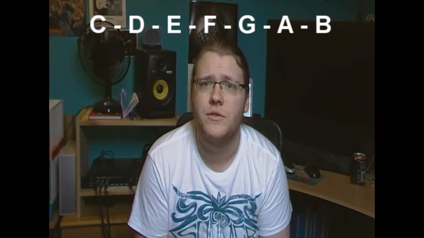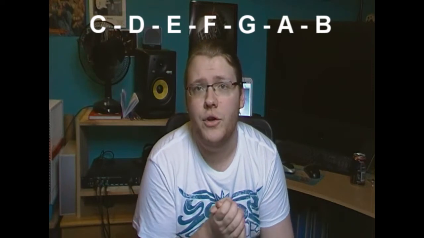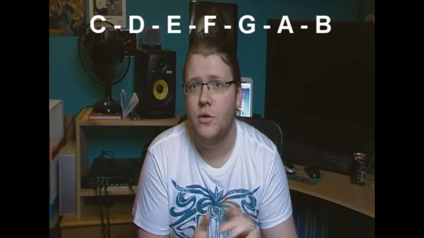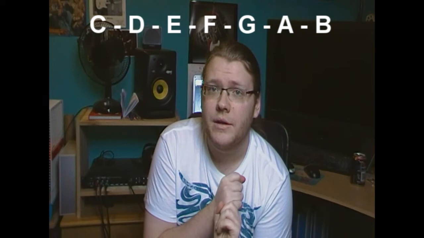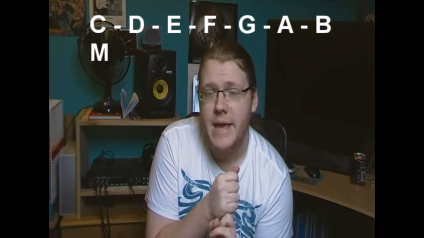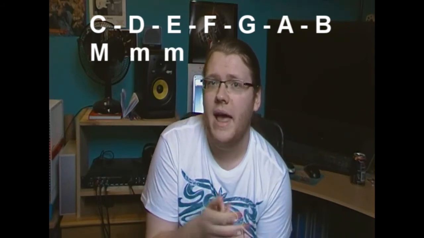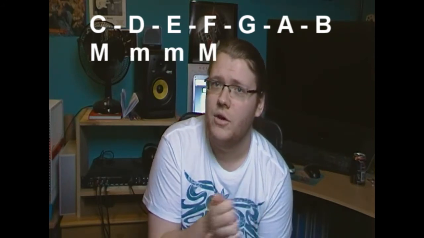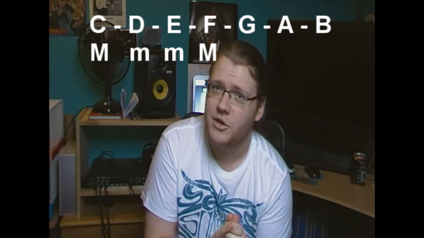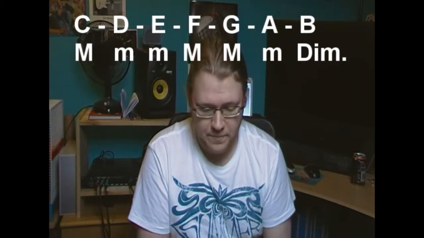And how do we make chords? Well, here first is the order of the chords of the scale. Our one chord that begins on C is a C major chord. D is a D minor chord. E is an E minor chord. F is an F major chord. G is a G major chord. A is an A minor chord, and B is a B diminished chord.